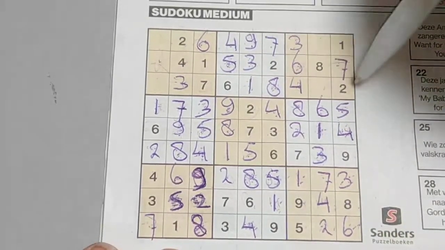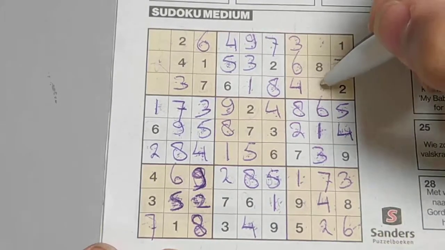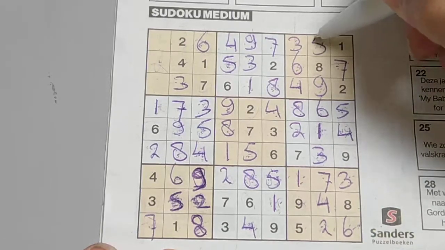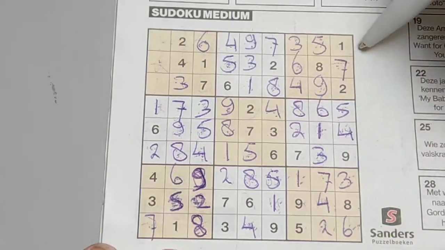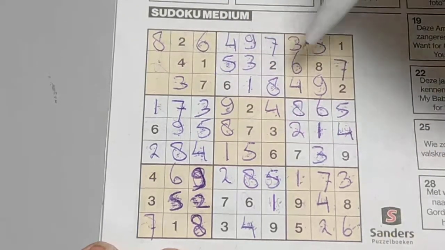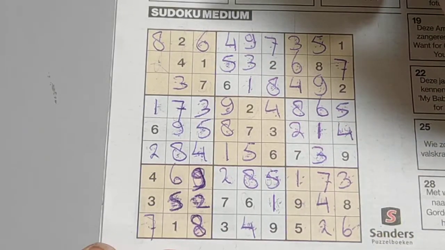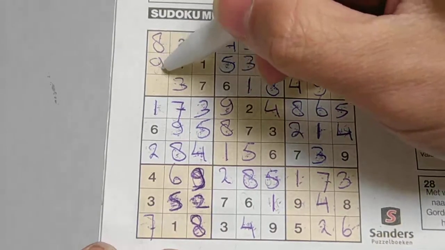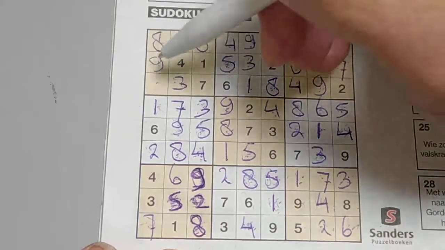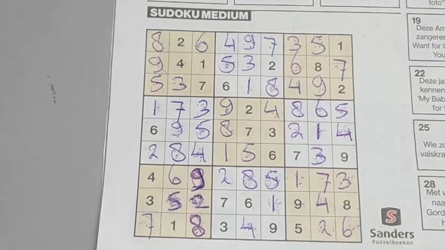2 numbers left in this big square for the numbers 9 and 5. We have a 9 here, no 9 there. 9 should be here, and the 5 goes there. 1 number left in the first row for the number 8 is missing. The second row, the number 9 is missing, and the final number of this big square, the number 5. Finished in 50 minutes. All right.